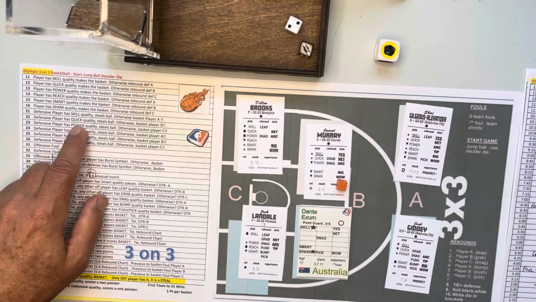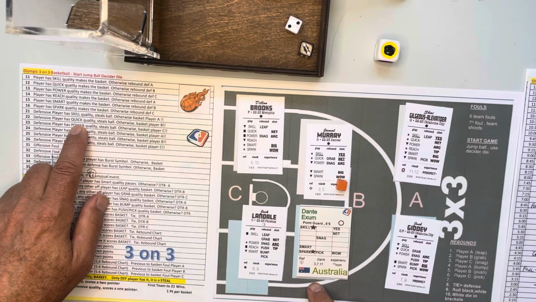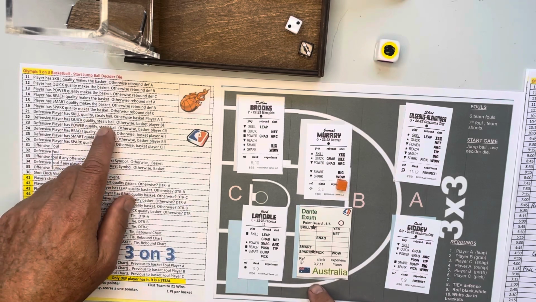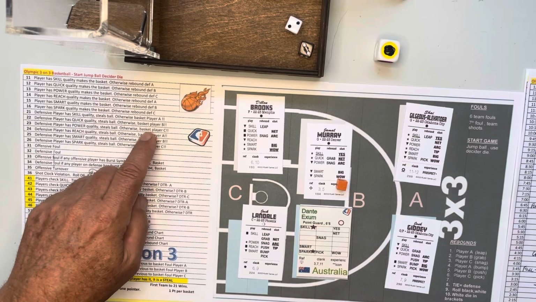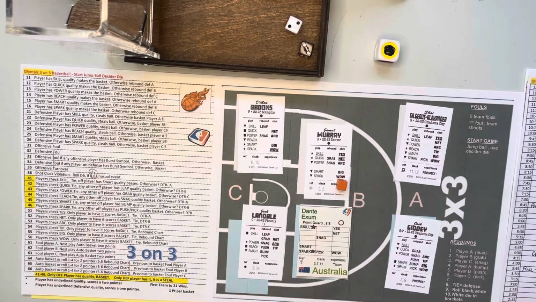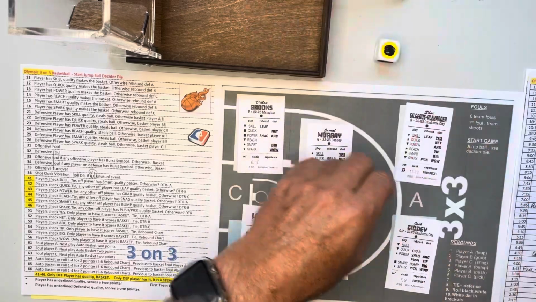22. Defensive player, does he have the quick quality? He does not have the quick quality. Otherwise, a basket for player B. Canada, Jamal Murray again puts it in. Canada gets right back in this game. 12-11. Ball is going over to Josh Giddey.